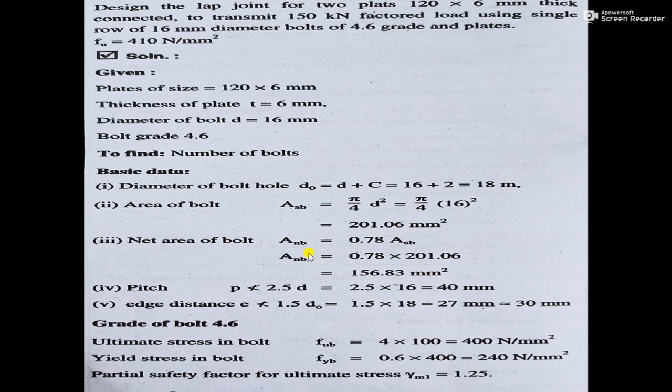This area of bolt is the shank area. Shank means its bottom area or the area at the top diameter. This area is more. After bolting, the net area of bolt is reduced, and that reduction is taken as 0.22 of ASB.